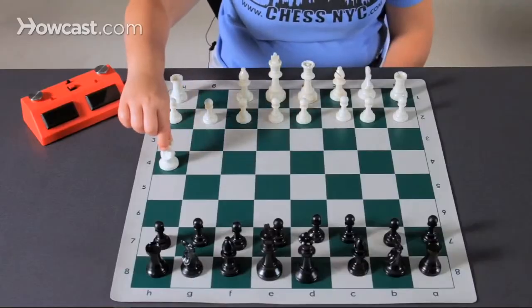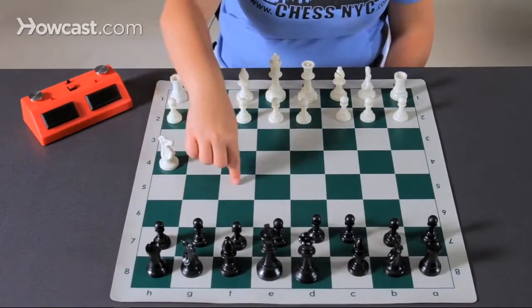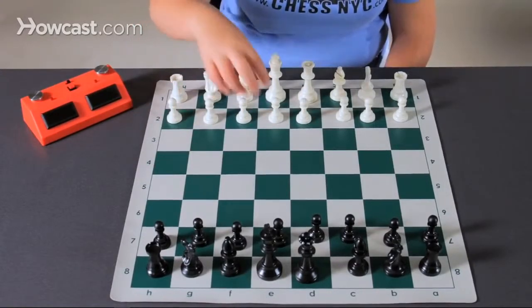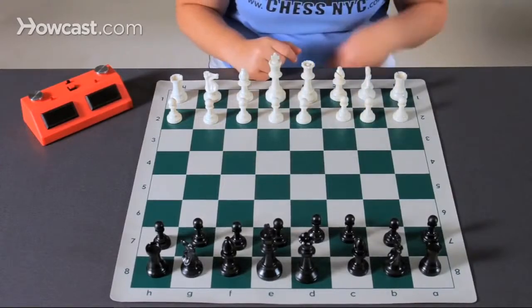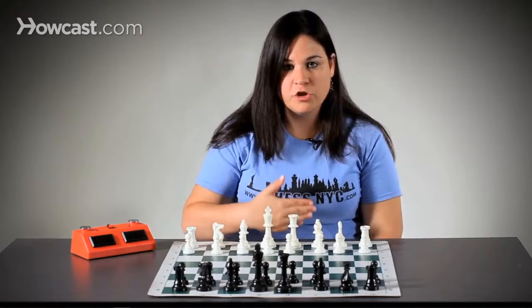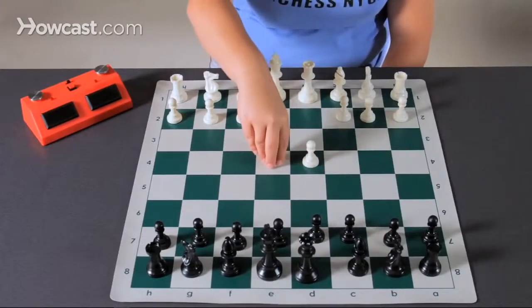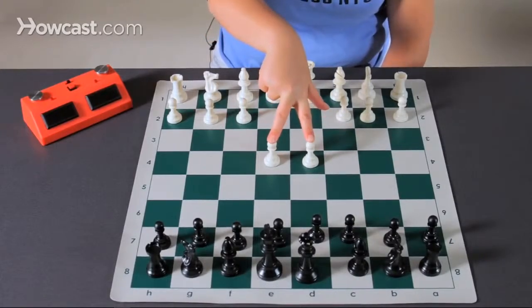If I have my knight on the side of the board, it can only control up to 4 squares. 1, 2, 3, 4. Therefore, my knight is stronger in the center, whereas most pieces are stronger in the center of the board. So, at the beginning of the game, we want to think about center control. First thing we can do is try and get our pawns into the center. Very important to try and get our pawns to control the center.